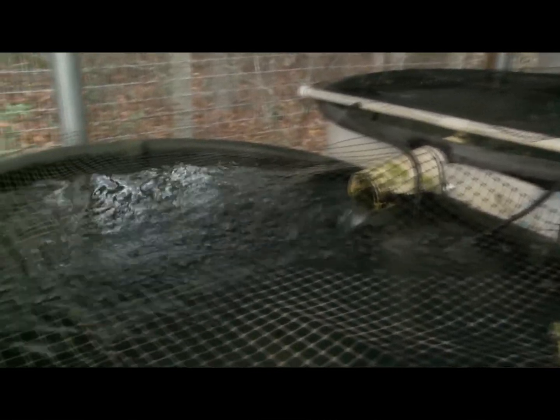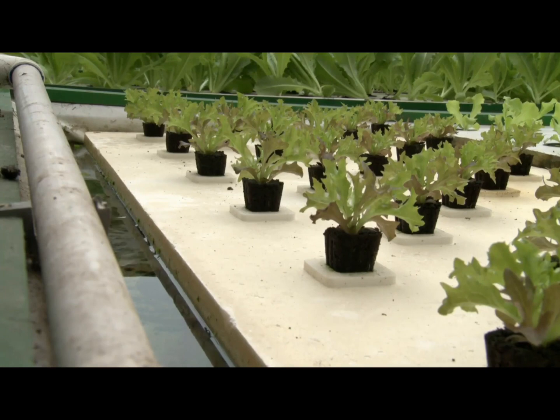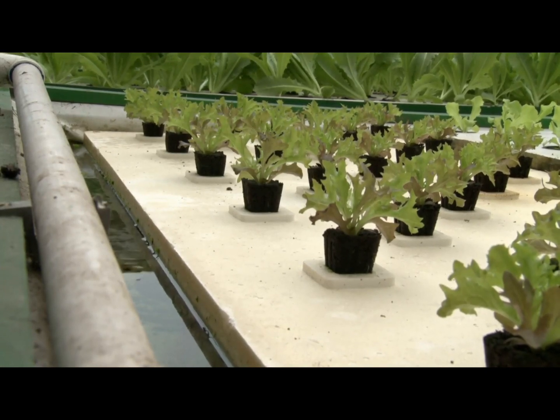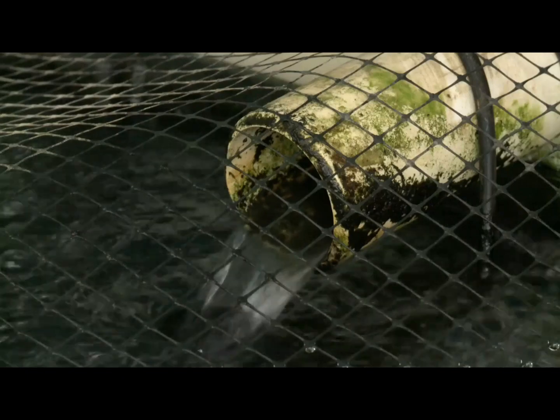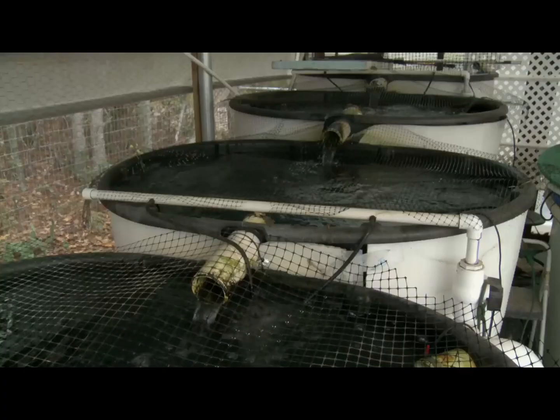So at the highest point is where the fish are. All that water is flowing downhill, essentially, to where the plants are. And from that lowest point, we take a pump and then we send that water up to the highest point. But it's incredibly efficient because we can use a really small pump. It only pulls about 145 watts to move over 12,000 gallons of water.